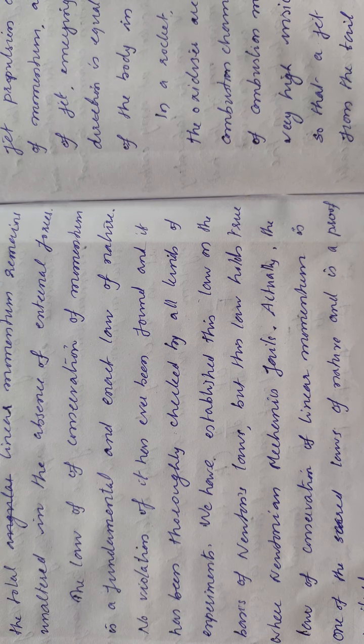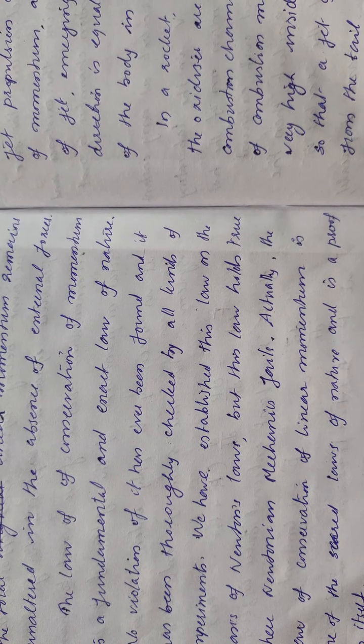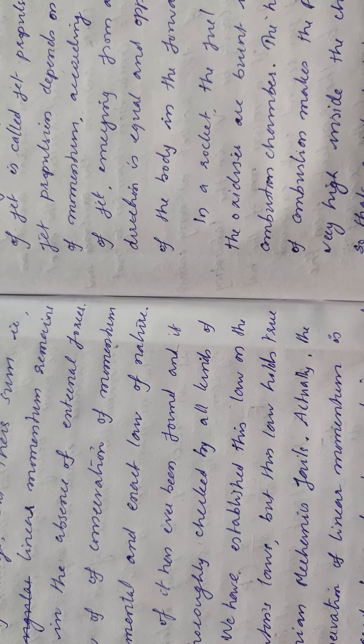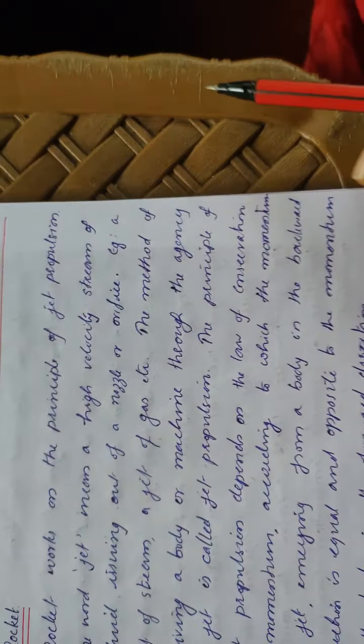Actually, the law of conservation of linear momentum is one of the sacred laws of nature and is a proof in itself. So the law of conservation of momentum is a fundamental and exact law of nature, verified by many experiments. Okay, so this is about the law of conservation of linear momentum.